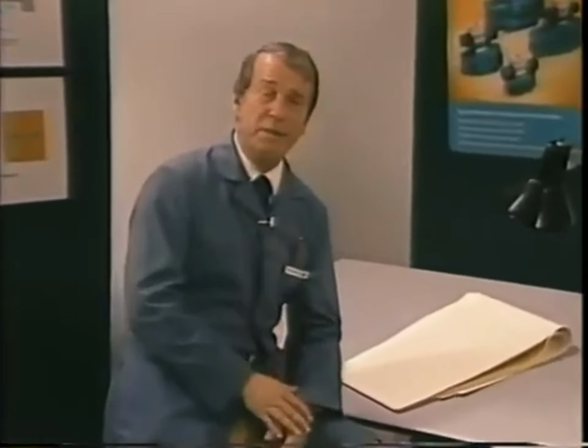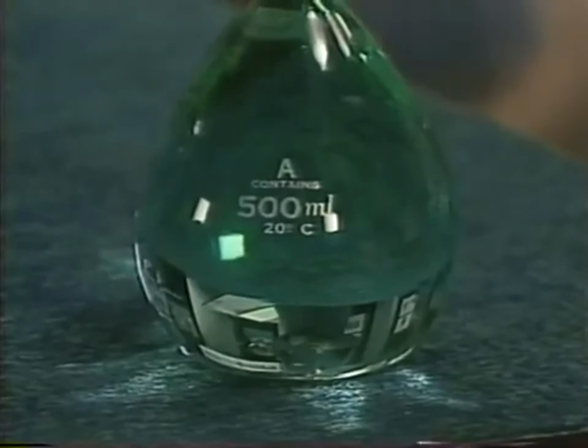It's based upon a principle discovered by a Frenchman, Blaise Pascal, during the 17th century. Pascal's law states that pressure applied on a confined fluid is transmitted undiminished in all directions and acts with equal force on all equal areas. Here, let me show you.